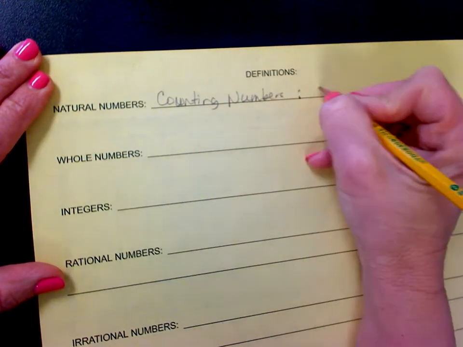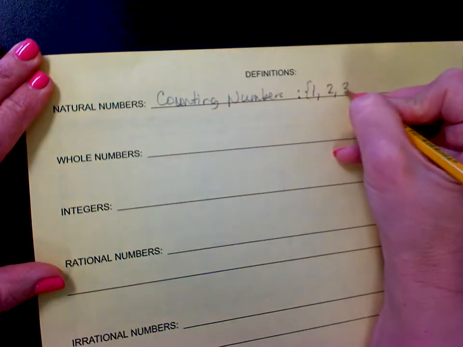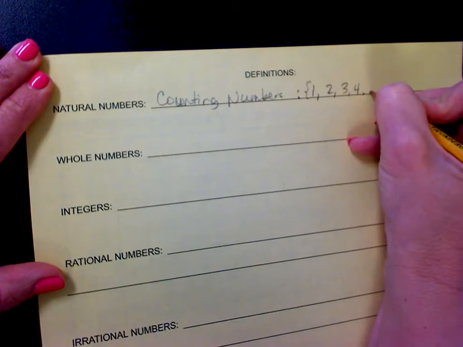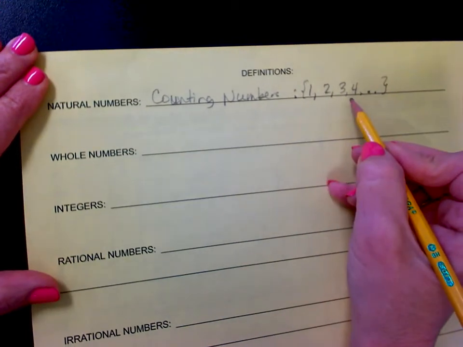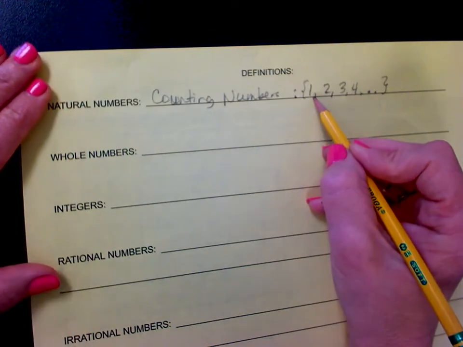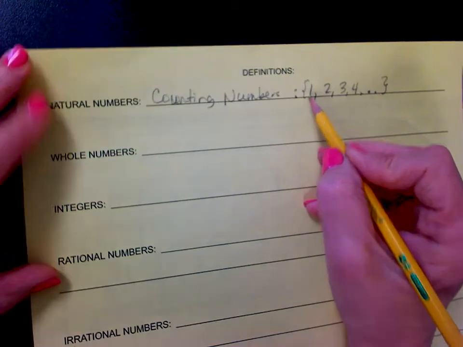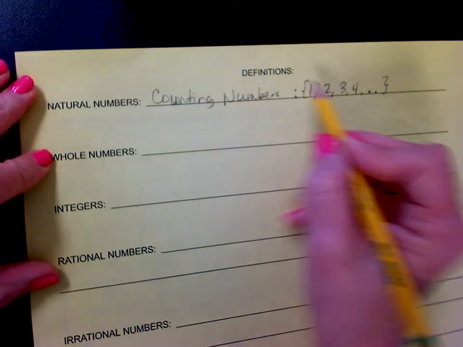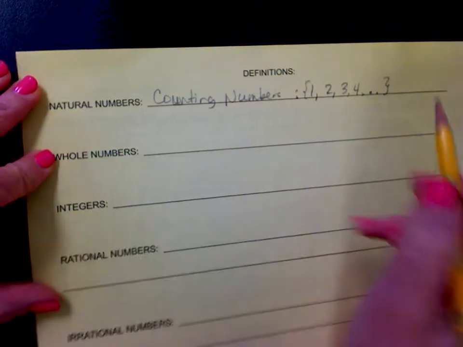And that is 1, 2, I'm going to do a bracket here. 1, 2, 3, 4, and they go on and on. Okay? Now, at this point, you're counting numbers. There's no fractions, there's no decimals, and there's no negatives. And notice there's going to be something else in whole numbers that we add to this. So natural numbers are our counting numbers, our 1, 2, 3, 4.